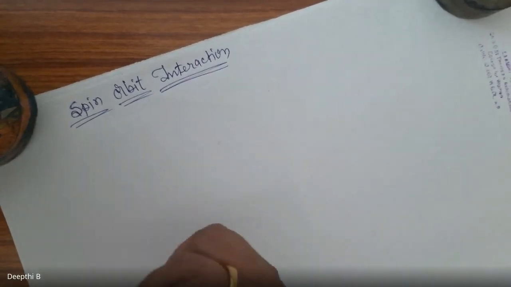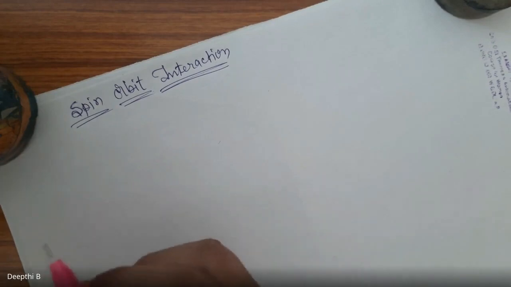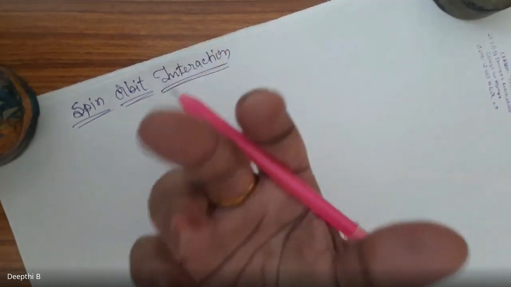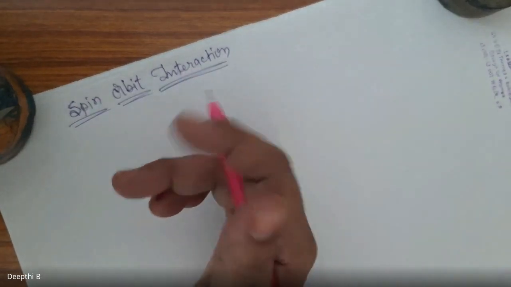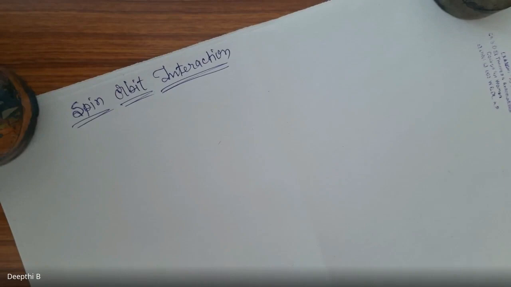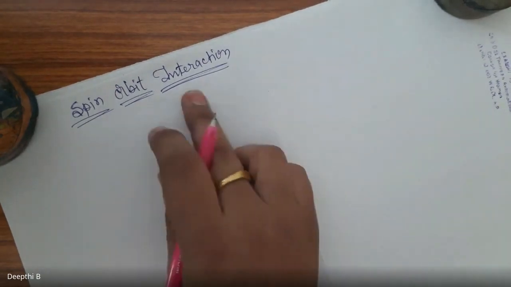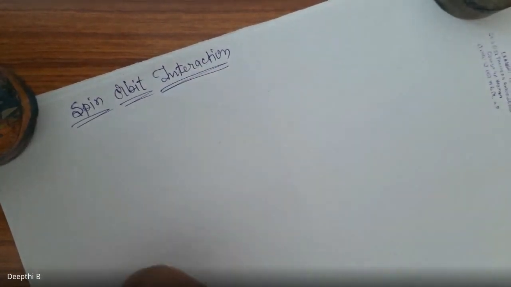So when a charged particle does a circular motion, it creates one magnetic field. So here we are seeing the interaction of these two magnetic fields.